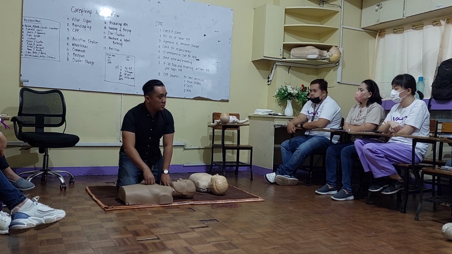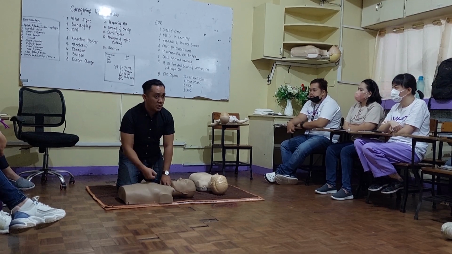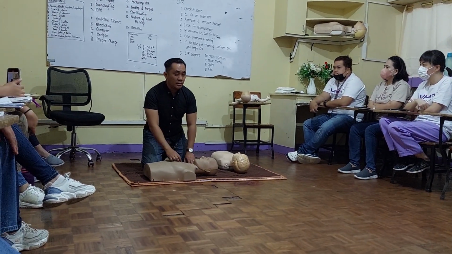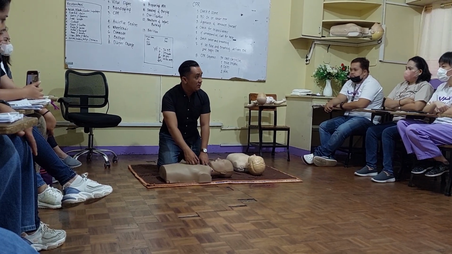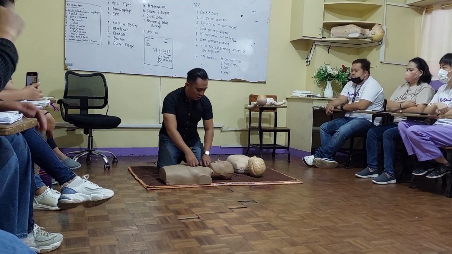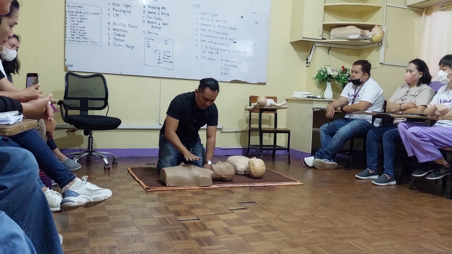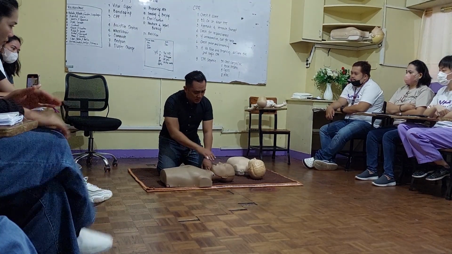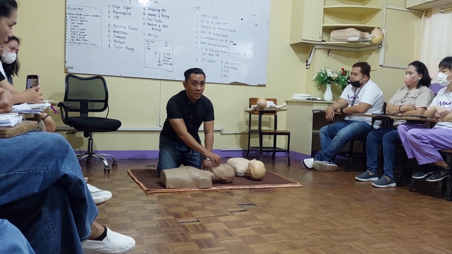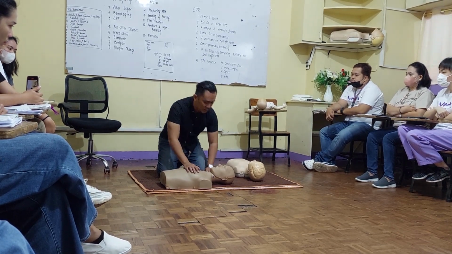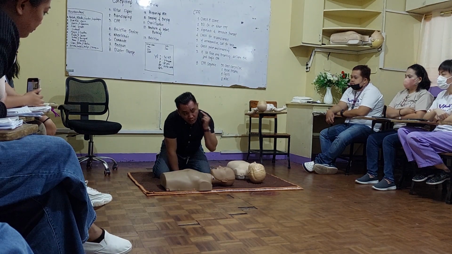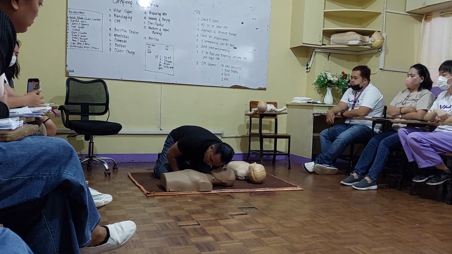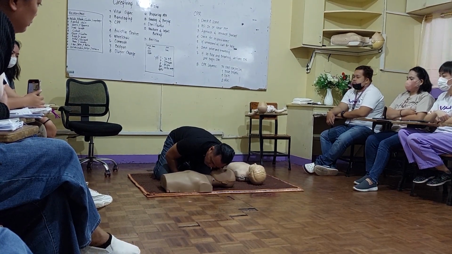But during the assessment, there might be some assessors who are still using the look, listen, and feel procedure. When we say look, you are going to look at the chest. When we say listen, you are going to listen to the breathing sounds at your mouth and nose, so bring your head closer. Then when we say feel, we are going to feel the carotid artery for any pulsating force.